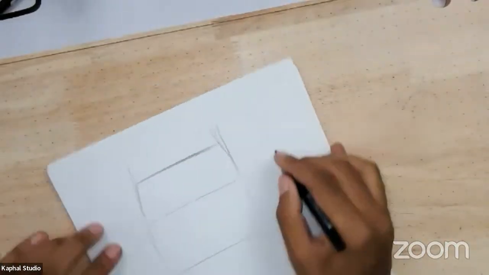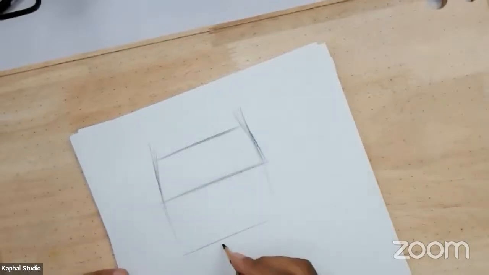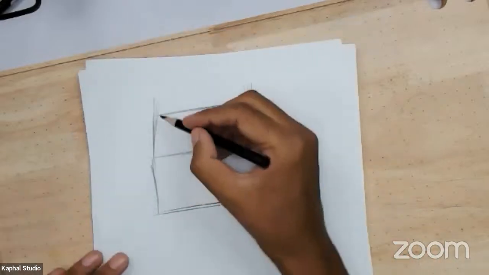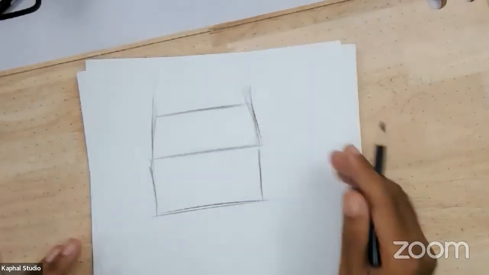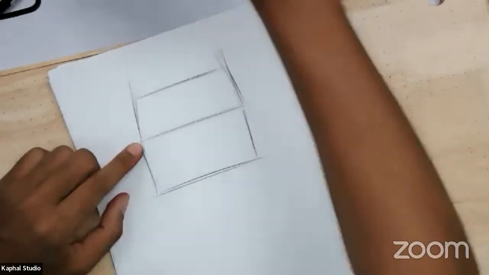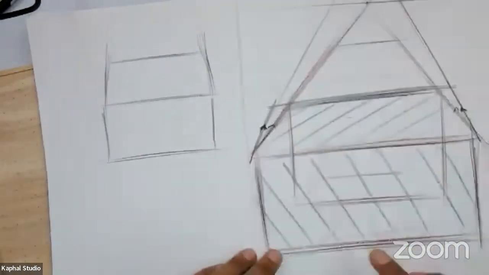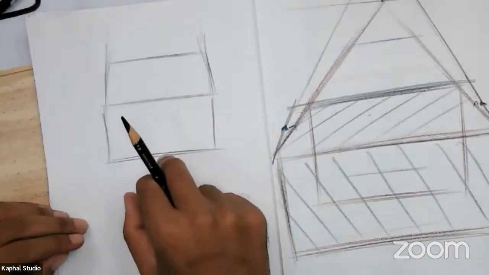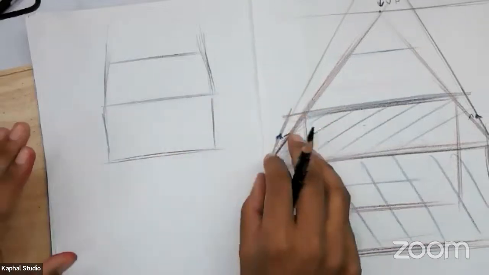So I'll just highlight it. So if I extend these lines, they'll meet somewhere off the page. So in comparison to this cube and this cube, this looks more natural. This looks more natural. Okay, so this is a difference.